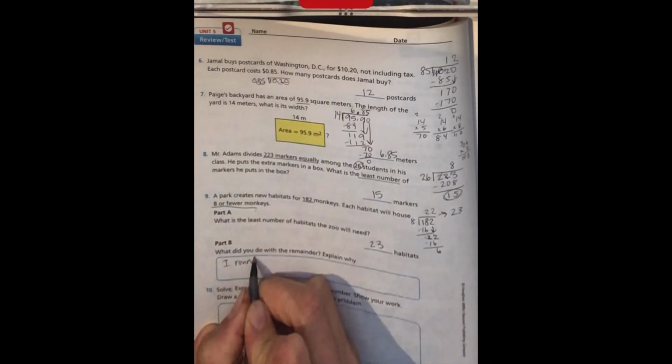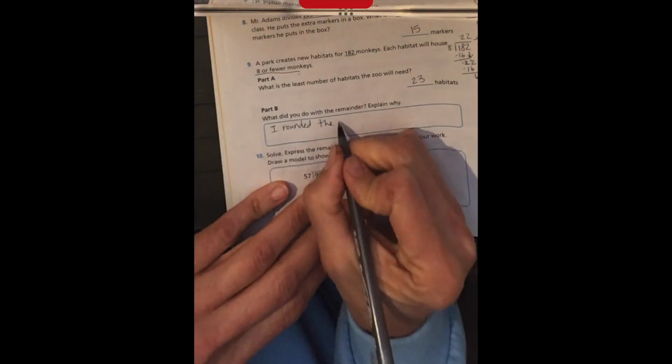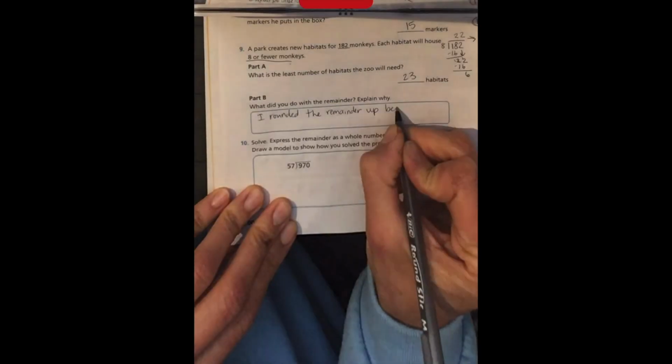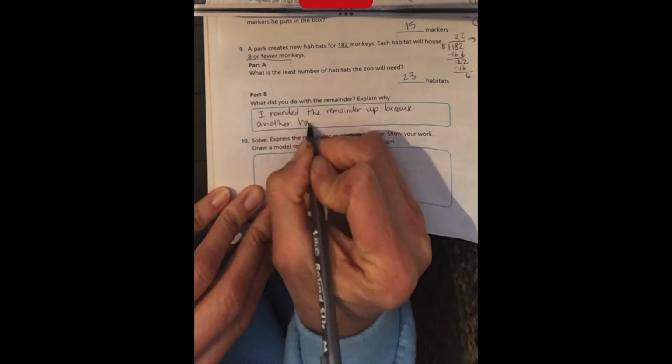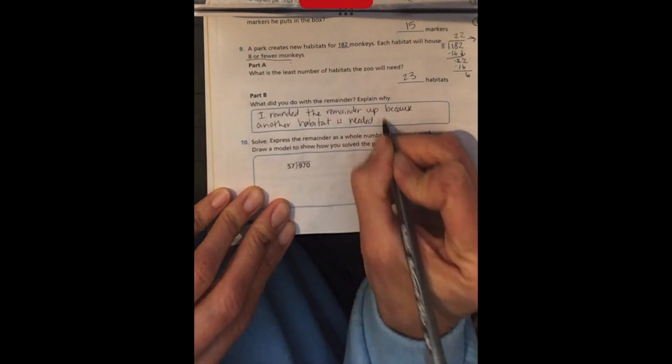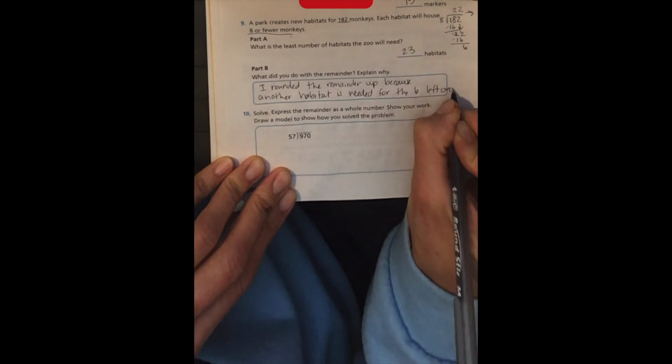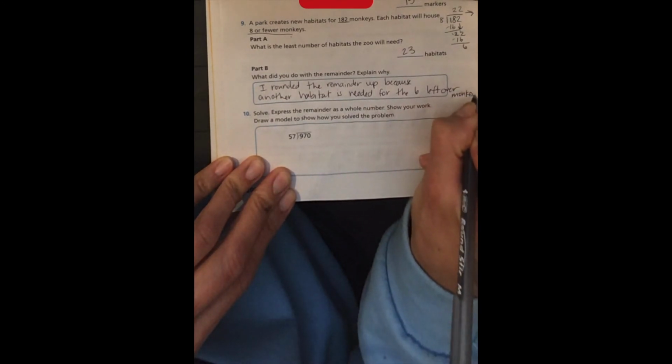I rounded and let me move this so you can see better. I rounded the remainder up because another habitat is needed for the 6 leftover monkeys. Okay, let's take a look at the last one.